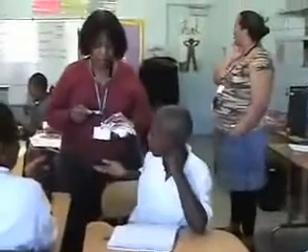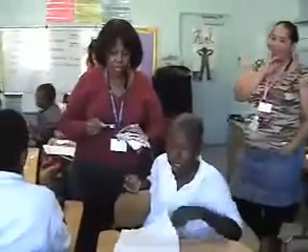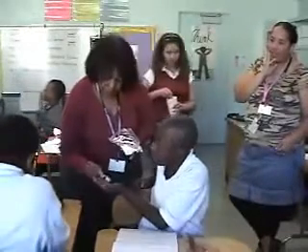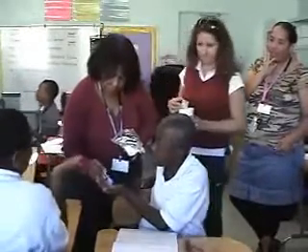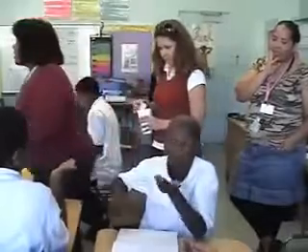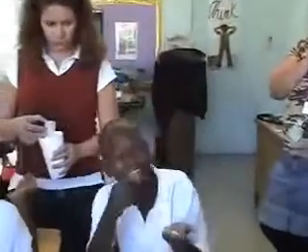Which hand do you write with? Okay, you're going to have to record your observations with this hand. That's marker. What are you doing? Remember, you're using adjectives to describe this.